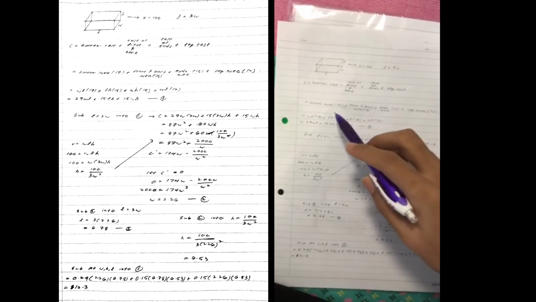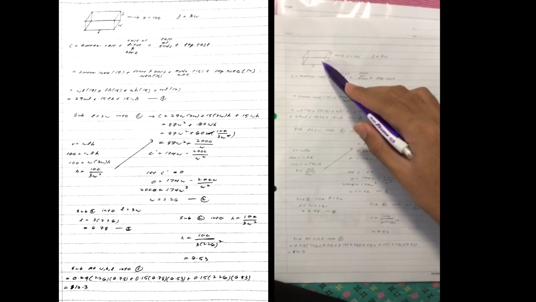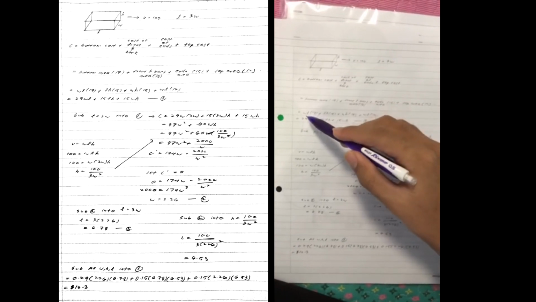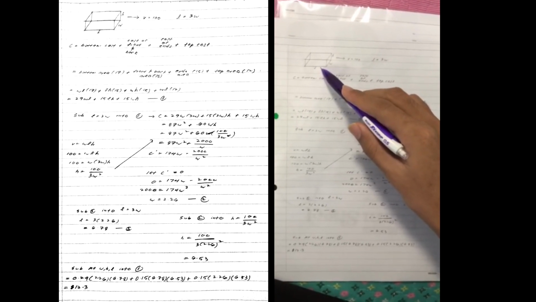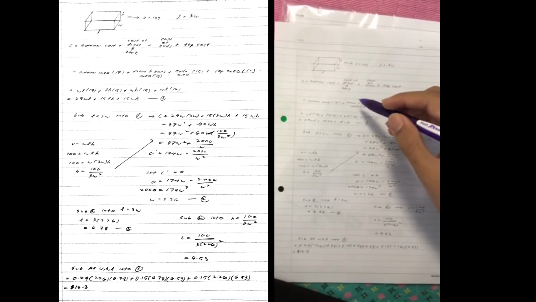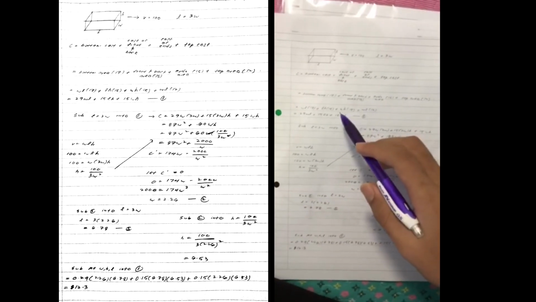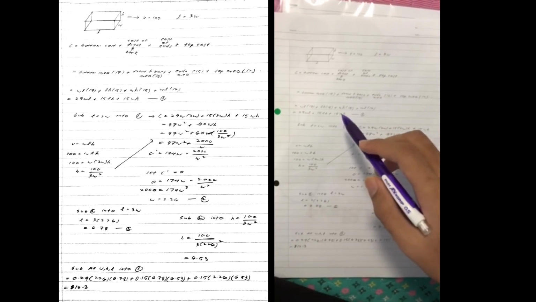After that, we should list it like this, which is bottom area is this, and the formula for bottom area is width times length, times 70 cent. The cost numbers are in cent actually, but we write them like this first because it will be easier for us to calculate the actual cost for all of it.